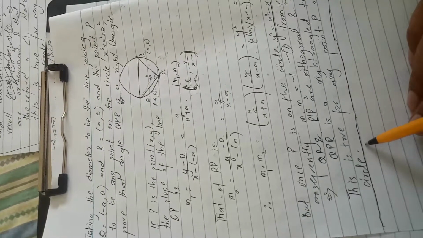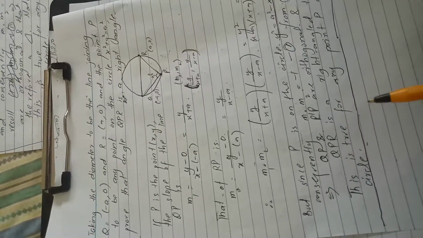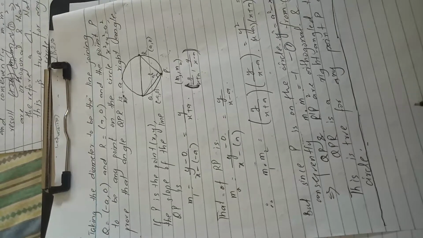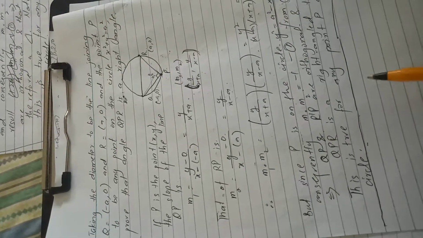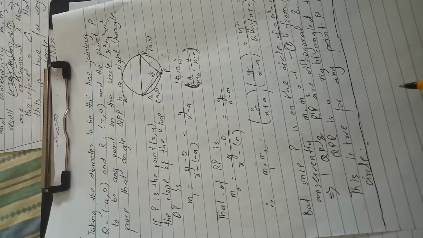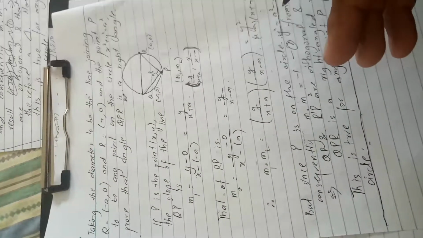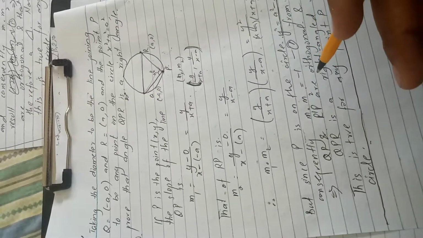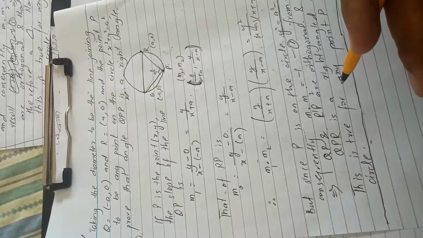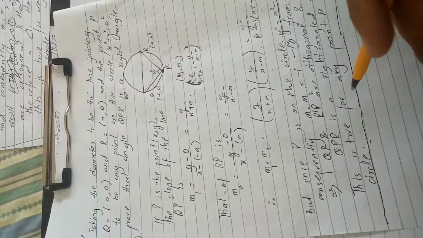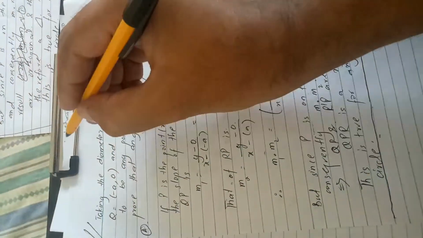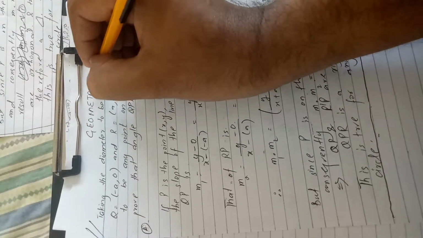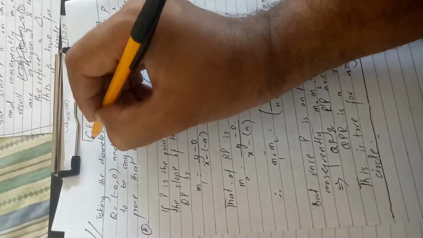So this is how you're going to explain this short bit of the example, and I hope this is a good example to explain the basic trigonometric ideas. In the previous example I told you about trigonometric equations, and this one is related to geometry, basic elementary geometry.